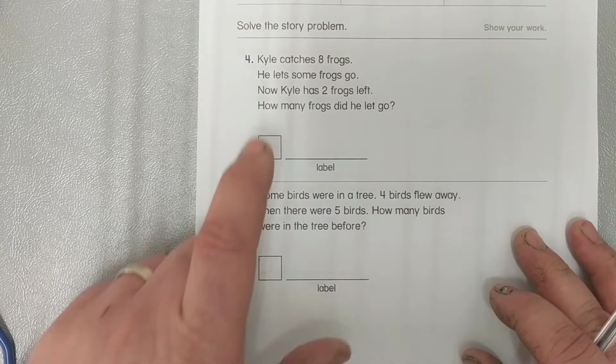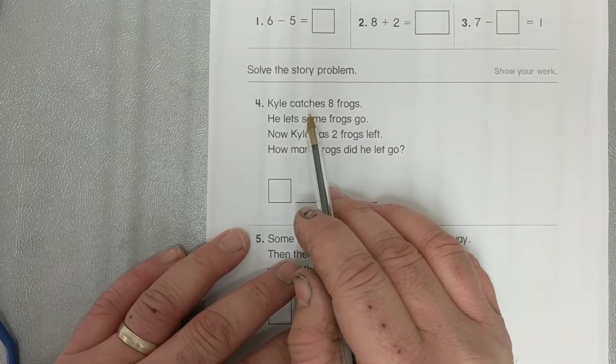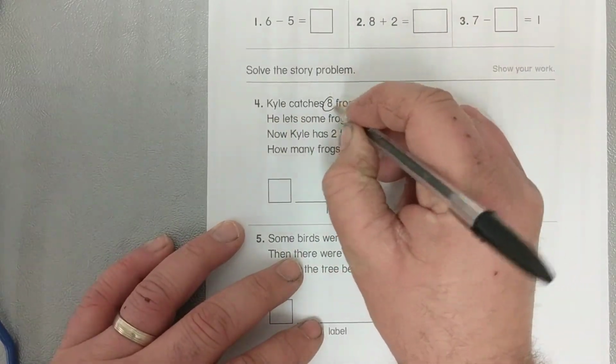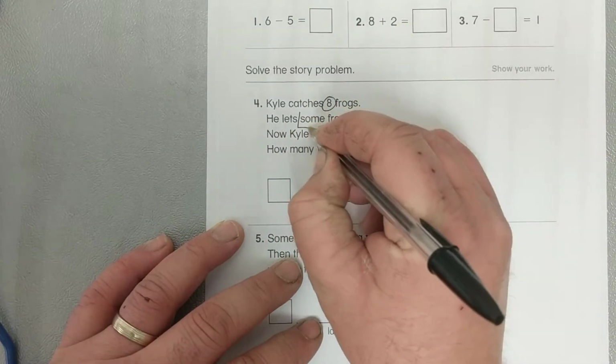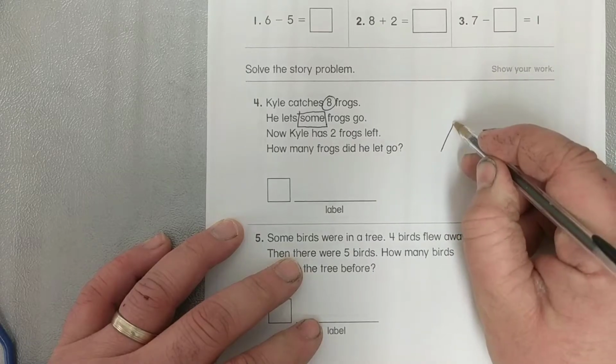I wanted to show you one other kind that's kind of tricky. These kinds of stories like this. This is a missing partner subtraction story. This gets really, really tricky for kids. Kyle catches 8 frogs. He lets some frogs go. Some shows that there's a missing partner. Okay?